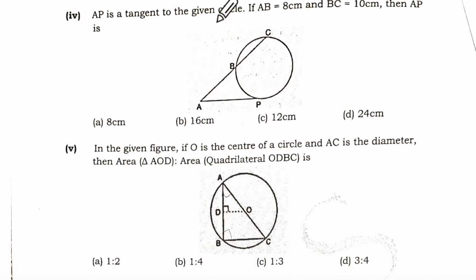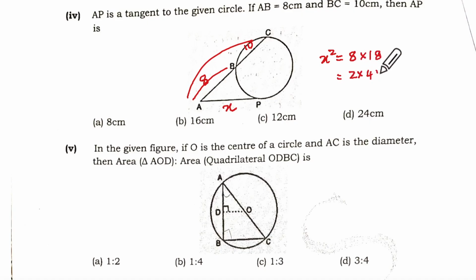Let us look at this. AP tangent, AB is 8, BC is 10. Then AP will be, so x squared, tangent square, will be equal to this into this, means 8 into 18, correct? So that will be equal to 2 into 4 into 2 into 9. So x will be equal to under root of that, means from here you'll get 2 and from here you'll get 3. So you get 3 4s 12.